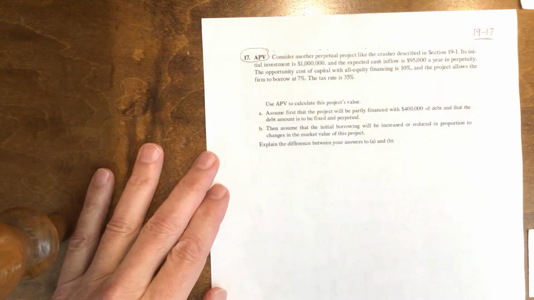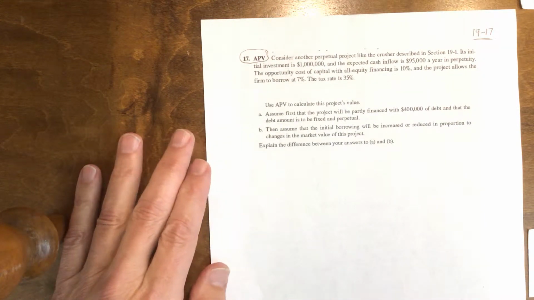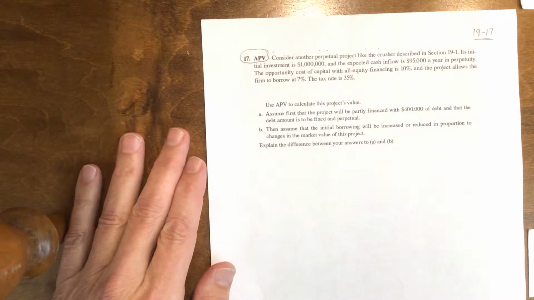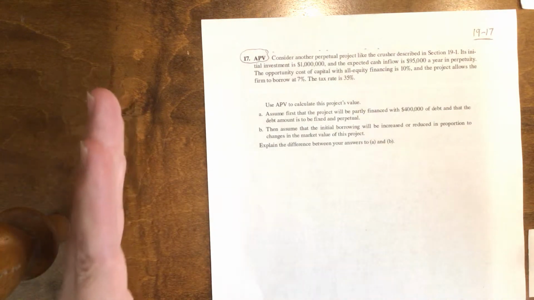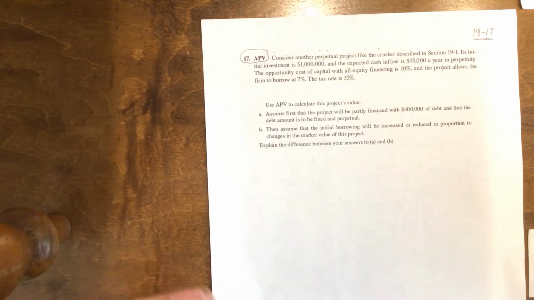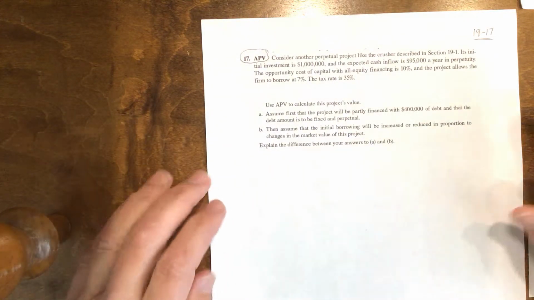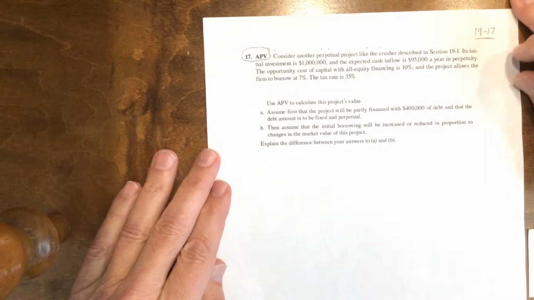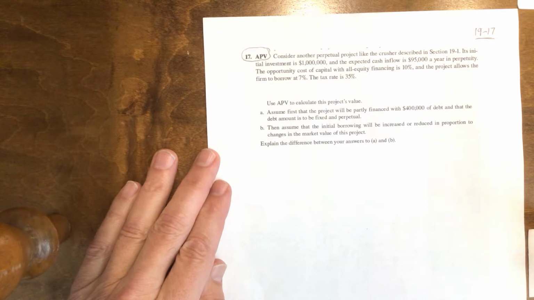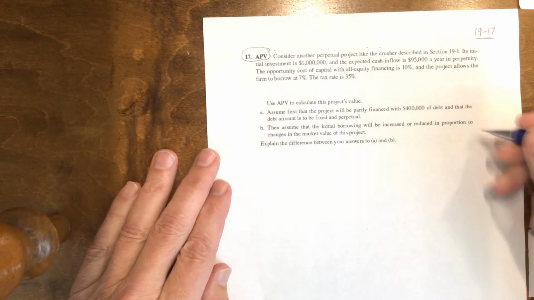I sort of like this method. The weighted average cost of capital method blends everything together, so you can't break out the two different components of the value, but others see different things.